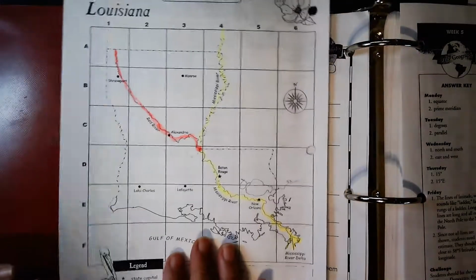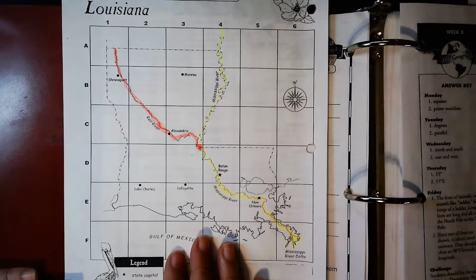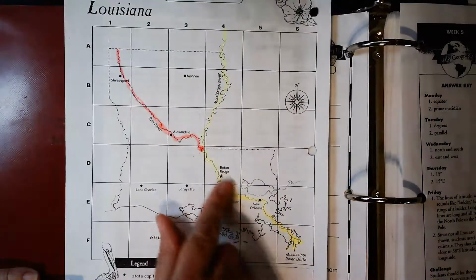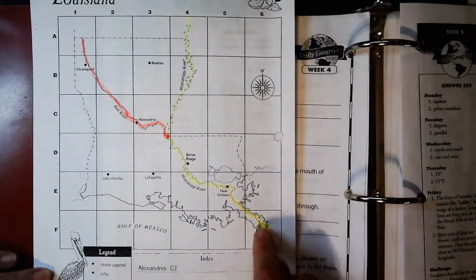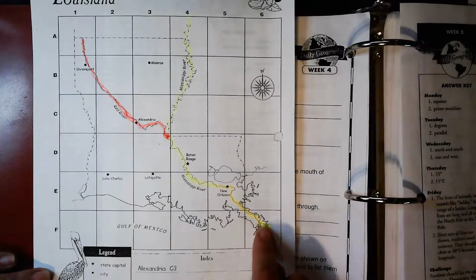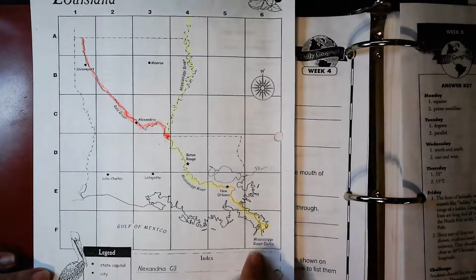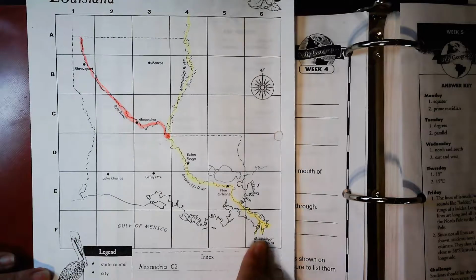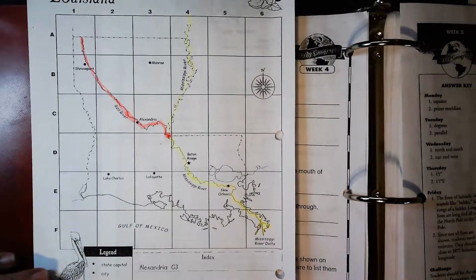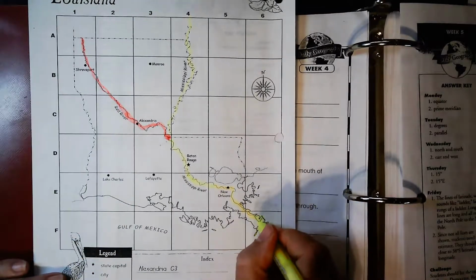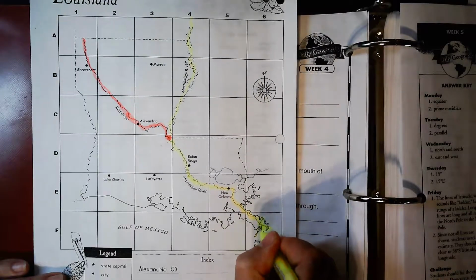So if we look at our map over here, I remember a couple of days ago when I traced the Mississippi River, I said, oh, look at these interesting triangle-shaped pieces that the river makes when it gets down here to the Gulf of Mexico. It makes a triangle here, and here, here, and here, here, and here.